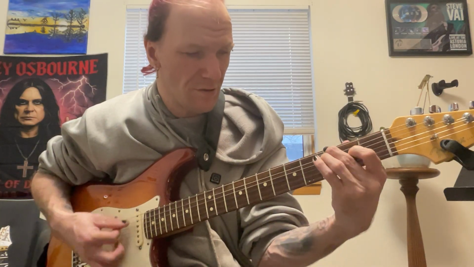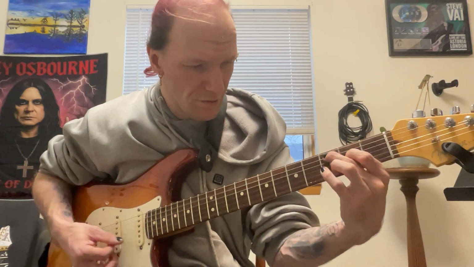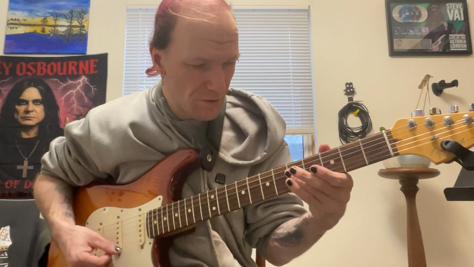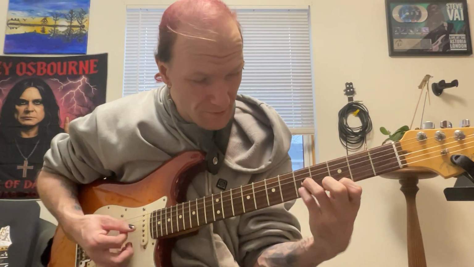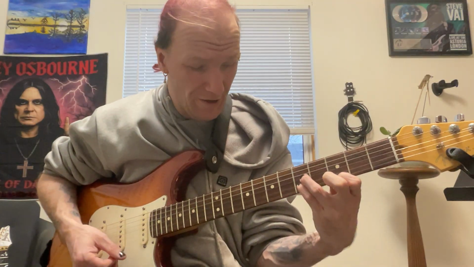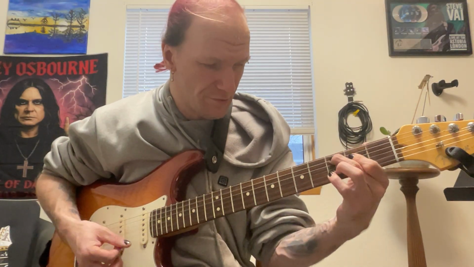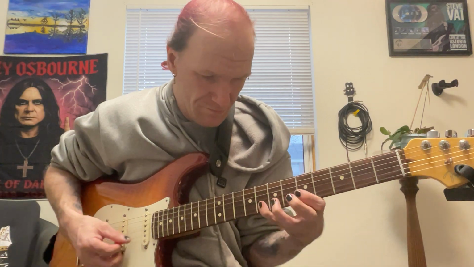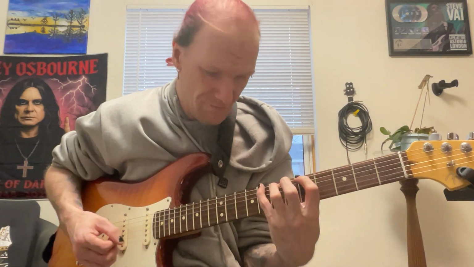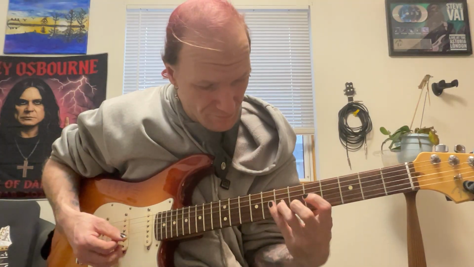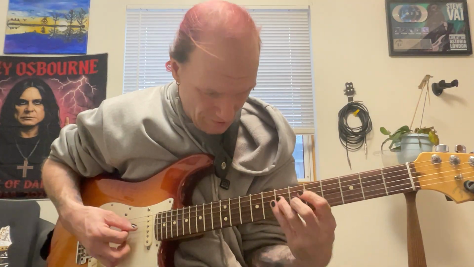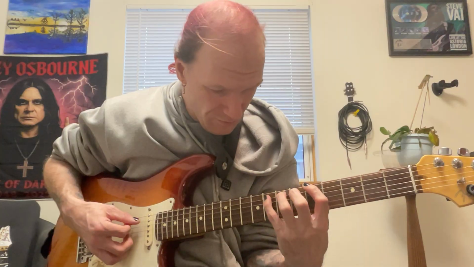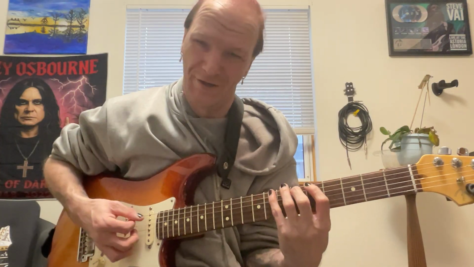So what's kind of cool is you can see all these triads that we just did, and all 6 strings. Now here, 8th fret, now D minor, let's try that again, sorry.